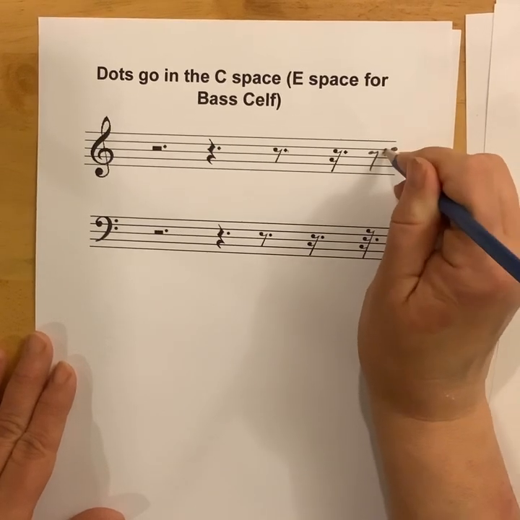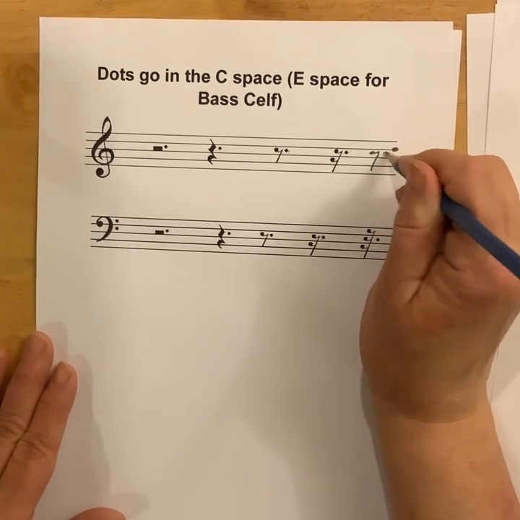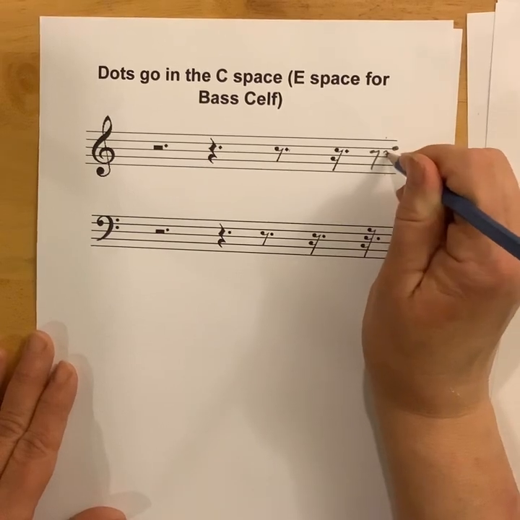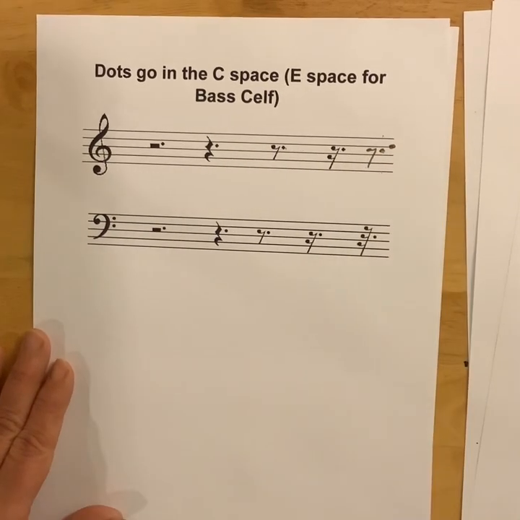Right in that 3rd space up, 2nd from the bottom space, 2nd from the top space, goodness, 3rd space up, second from the top space. Right there is where that dot goes. Be very careful about that. It's important.